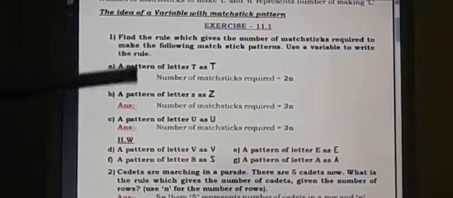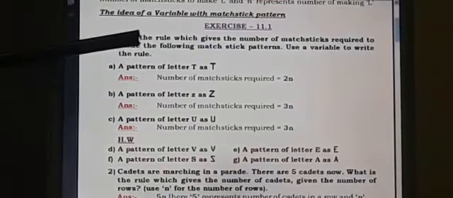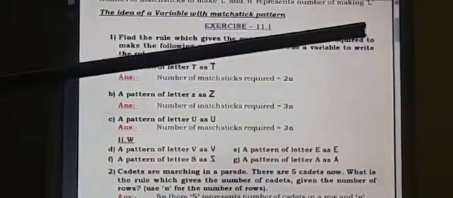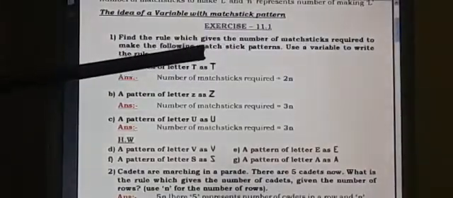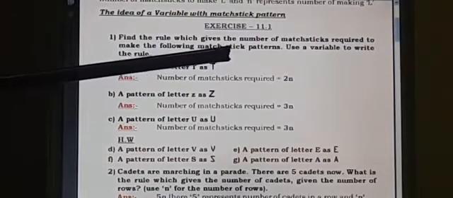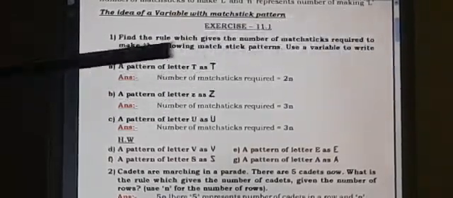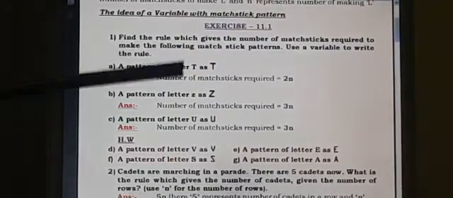See the first question. Find the rule which gives the number of matchsticks required to make the following matchstick patterns. Use a variable to write the rule.